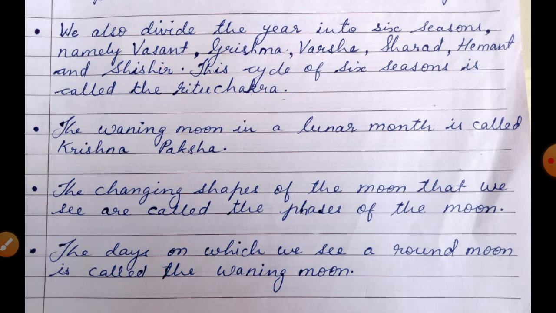Next, the waning moon in the lunar month is called Krishna Paksha. Next, the changing shapes of the moon that we see are called the phases of the moon. Next, the days on which we see a round moon is called the waning moon.